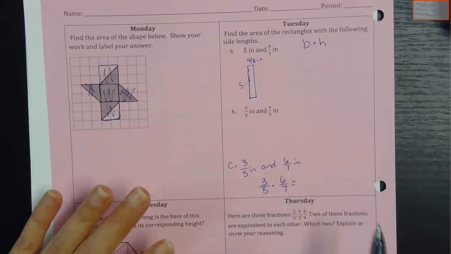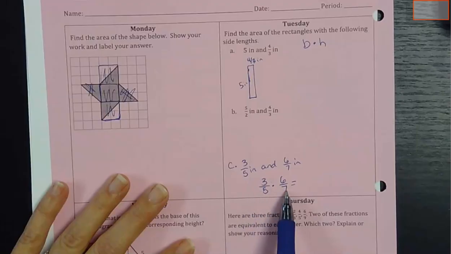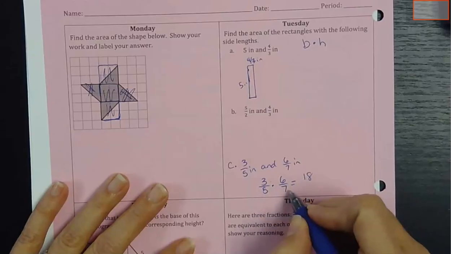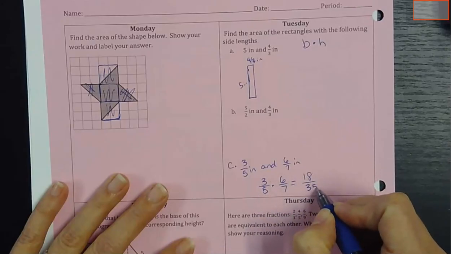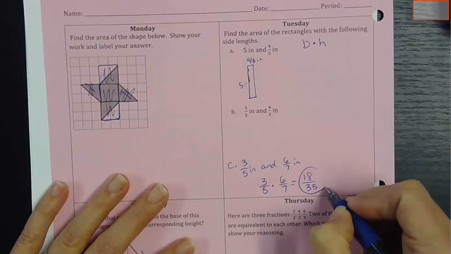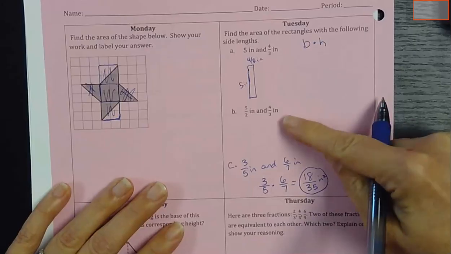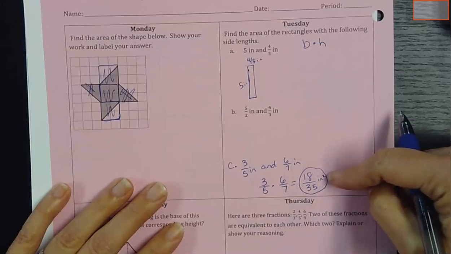Remember, when we're multiplying fractions, you just have to multiply your numerator and then multiply your denominator. So 3 times 6 is 18. 5 times 7 is 35. And that's it. This is the area. Oh, we should label it inches squared. Always label. So on these, I want to see your multiplication with your label.